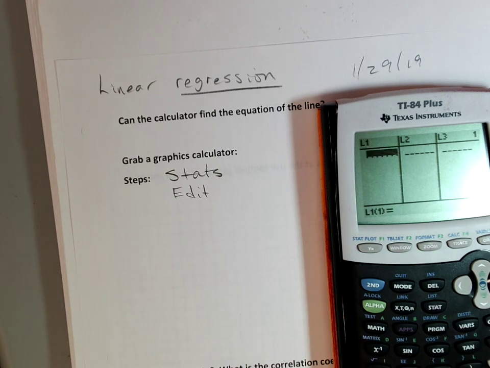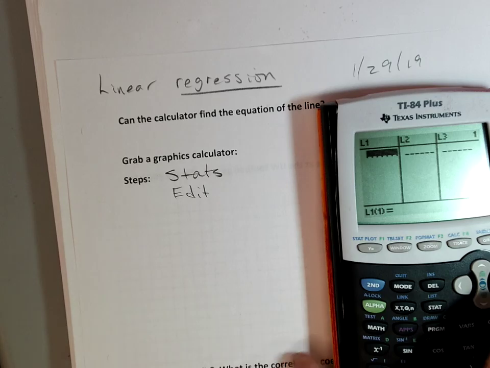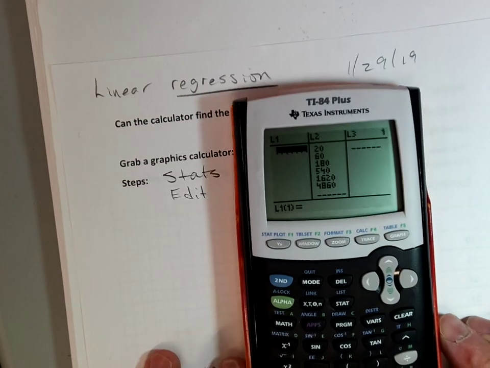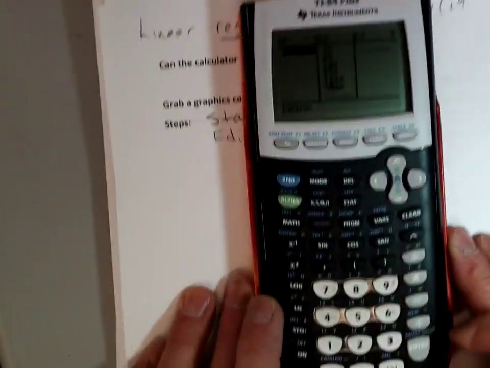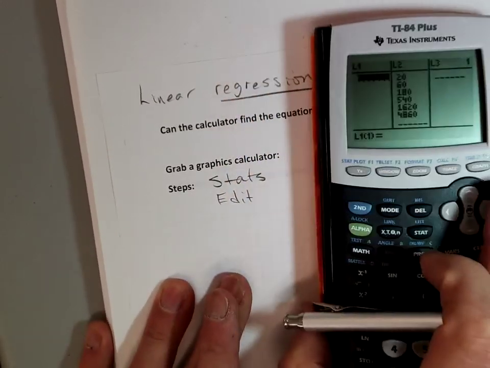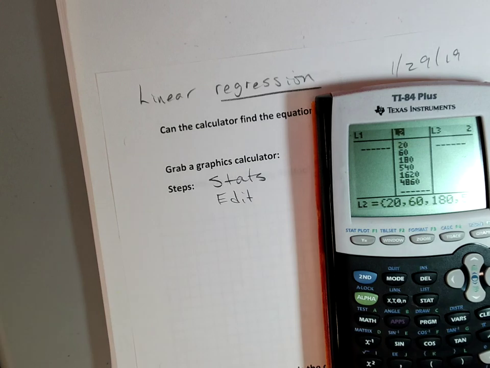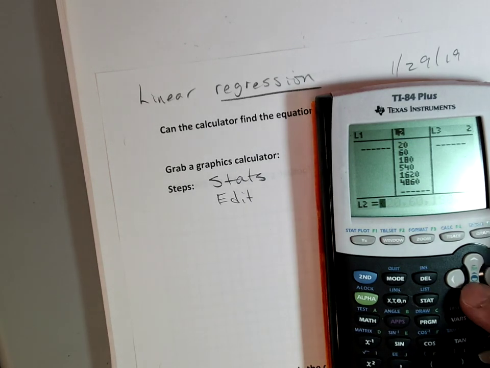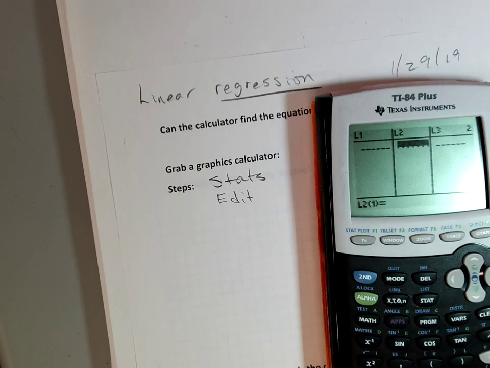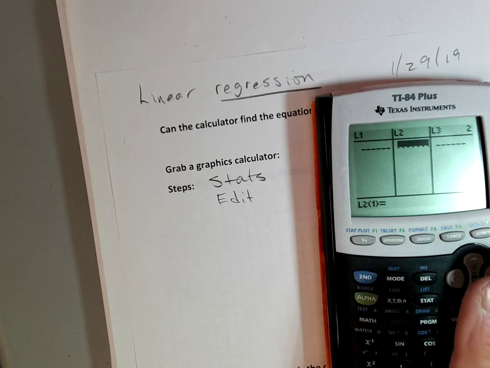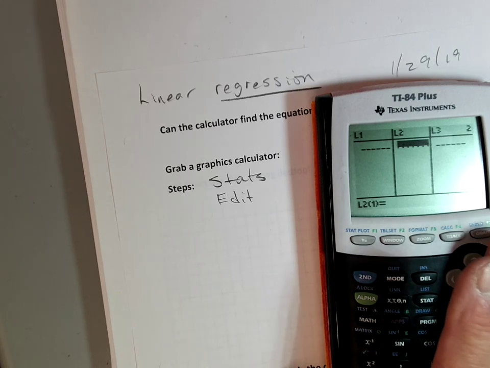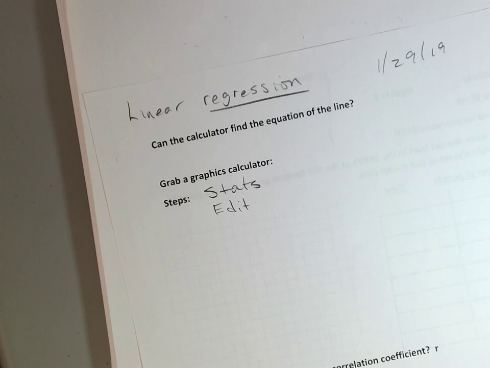I'm going to show it one more time. I go over and highlight my list, right? Push clear, down arrow, and then your list is cleared. So you have to clear your old data. You can't type over your old data. You've got to get rid of it so we can put new numbers in, okay? Thumbs up. Everybody there? Okay, good.